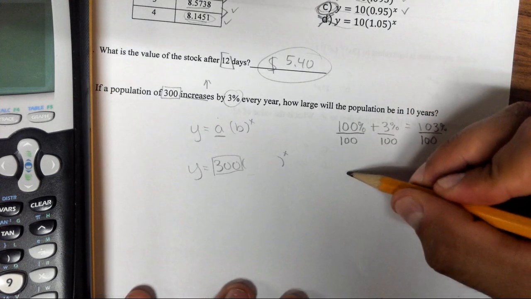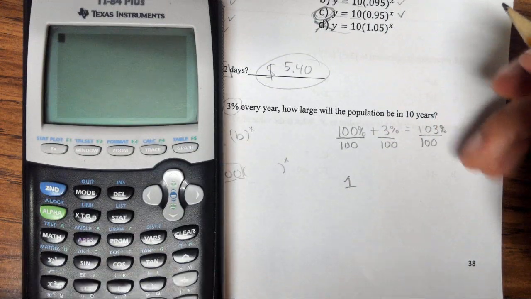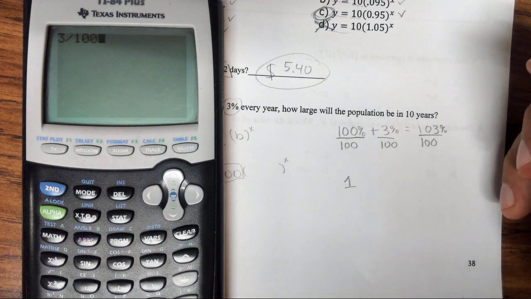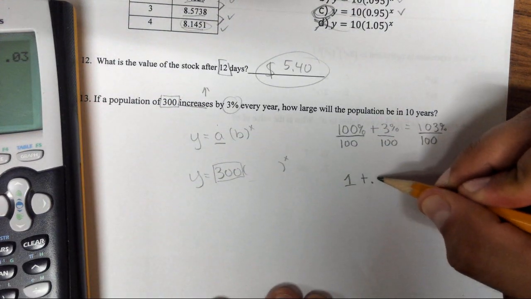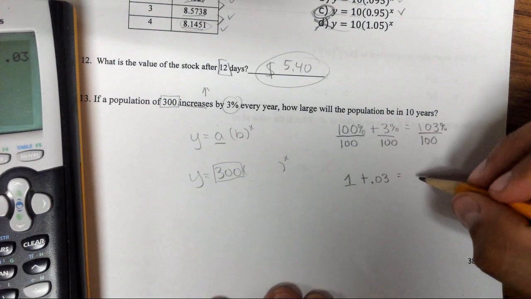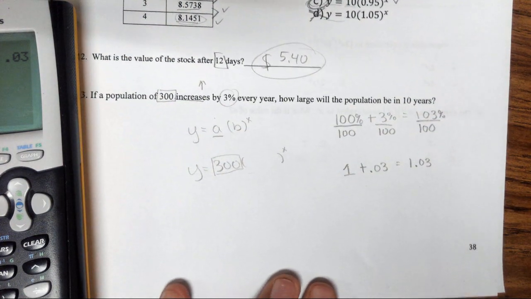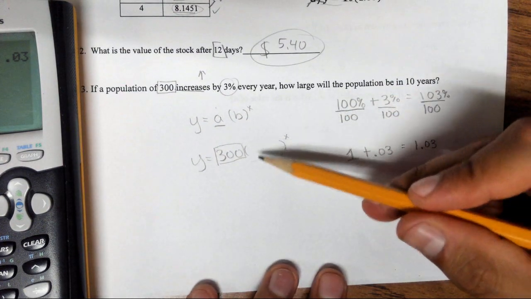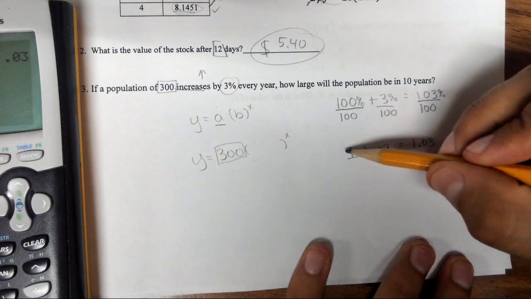So you go in, divide all these by 100. 100 divided by 100 is going to give you 1. 3% divided by 100, which again you can do on here, is going to give you 0.03. So plus 0.03 is going to give you 1.03. Now, what goes in here is completely up to you, or you just have to know how to interpret both.